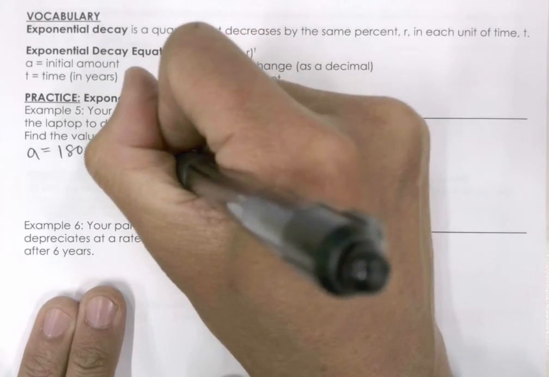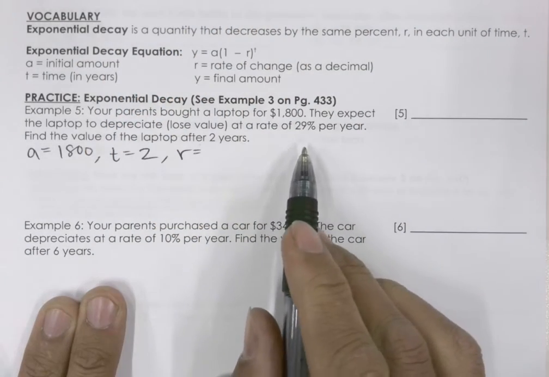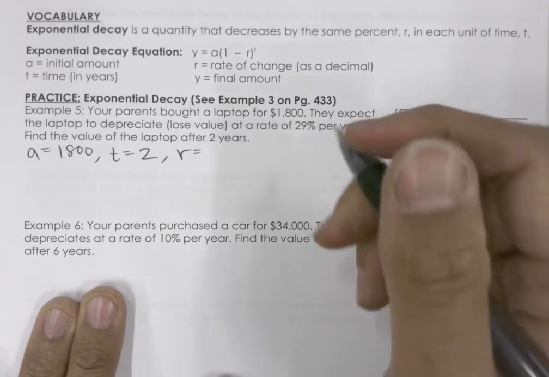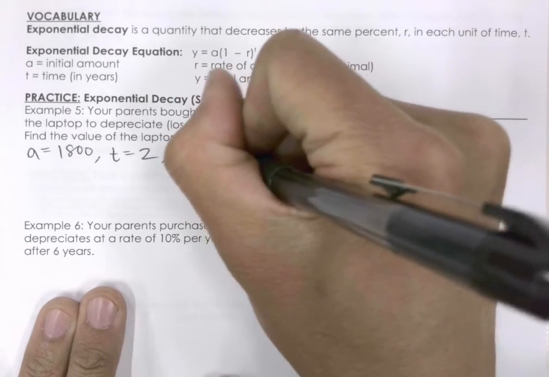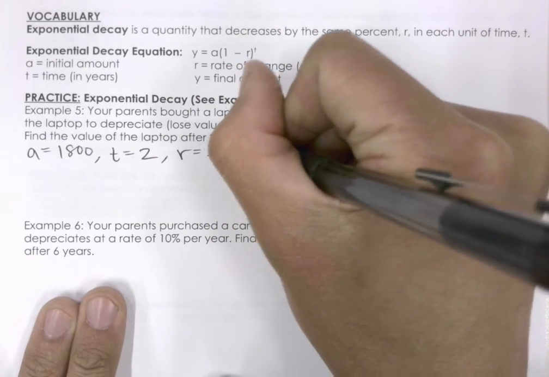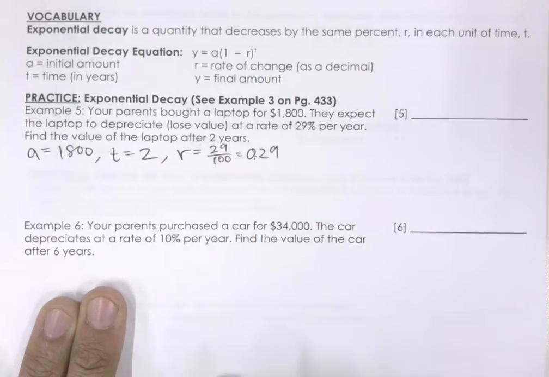And our r is our rate of change, 29%, but we need to put it as a decimal. And how do we turn it into a decimal? You take 29 and you divide it by 100. So this is going to be equal to 0.29 as our r.